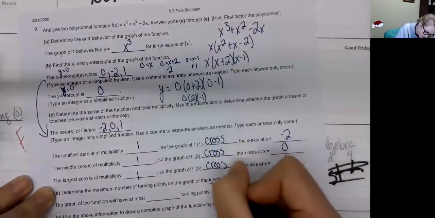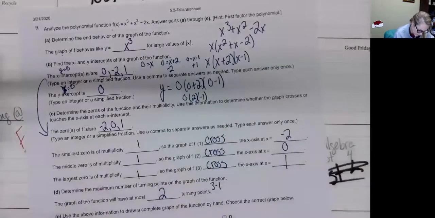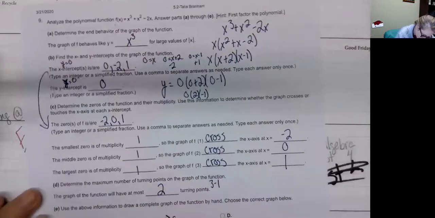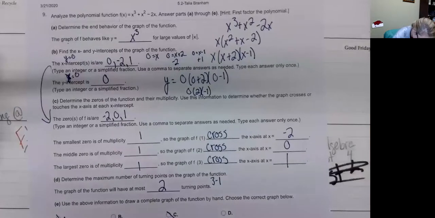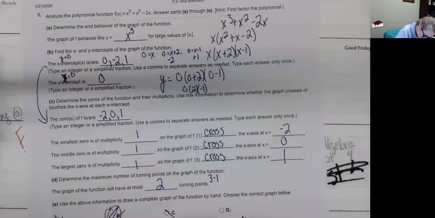Determine the maximum number of turning points. 3 subtract 1 is 2. It's positive, so we're going to be going up at the end of this, so it's not this one or this one. And then we're crossing at negative 2, 0, and 1. So these both have 0. This doesn't really, it only crosses at 0. So negative 2, 0, 1.